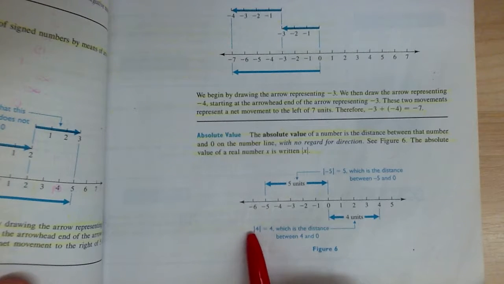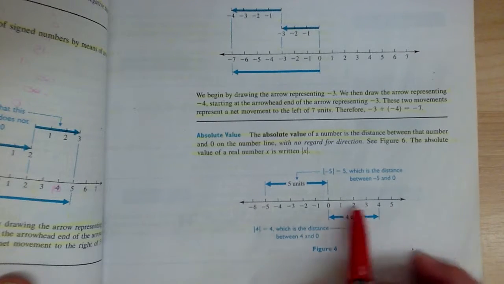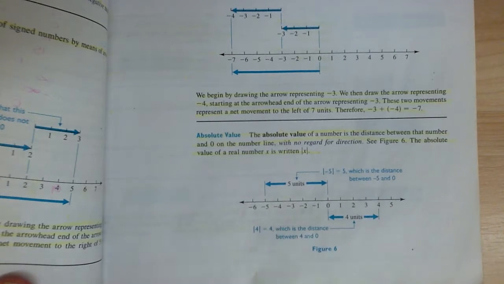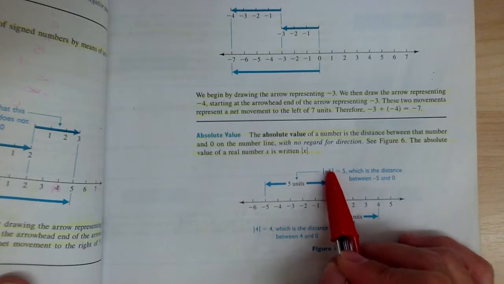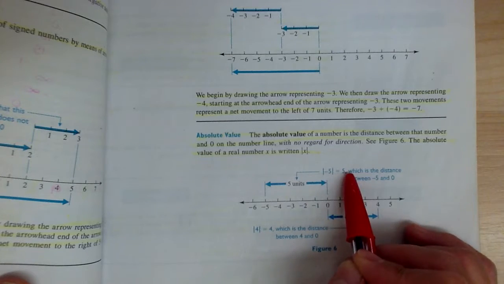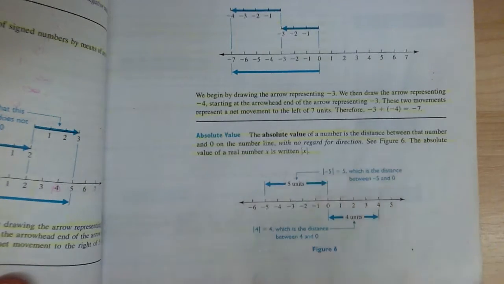So over here, you've got absolute value of 4. Absolute value of 4 means the distance between 0 and 4. So the distance between 0 and 4, the answer is 4. Again, with absolute value, you just get rid of the negative. If it's negative, you just get rid of it. So negative 5 becomes 5. 4 still becomes 4, right? So again, absolute value is always positive because it's a distance.